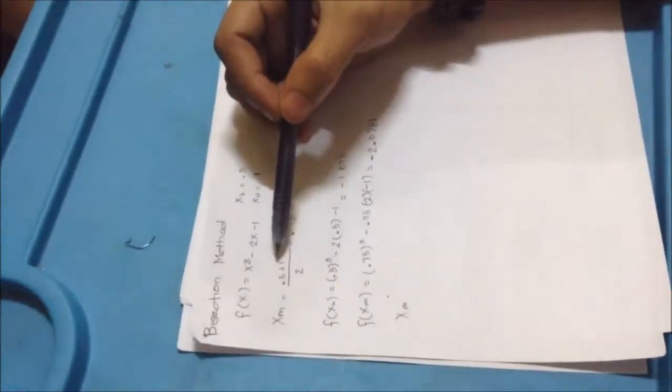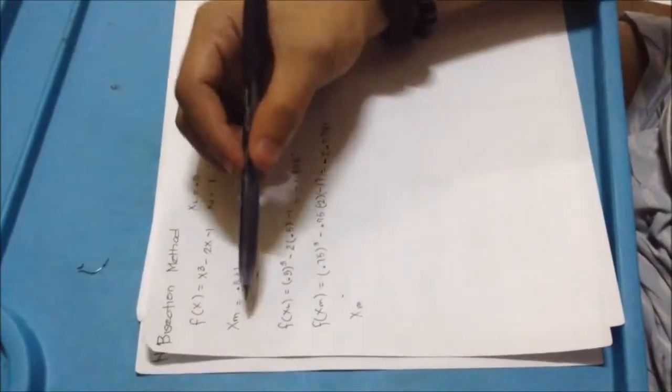So this is the example of the bisection method. In the bisection method, we are given an equation. To solve this given equation, we just take an initial guess of x lower and x upper. The x lower is 0.5 and the x upper is 1. To get the x mid, just add the x lower to x upper over 2. So the answer is 0.75. That is the x mid.